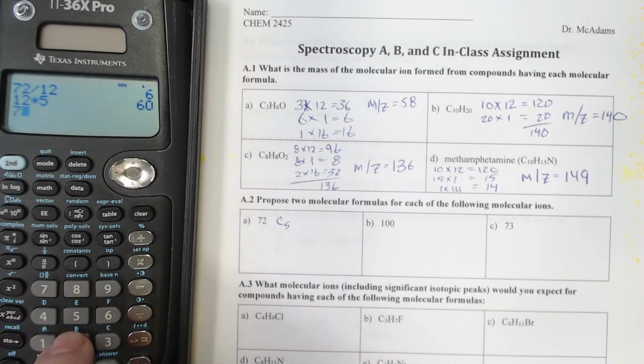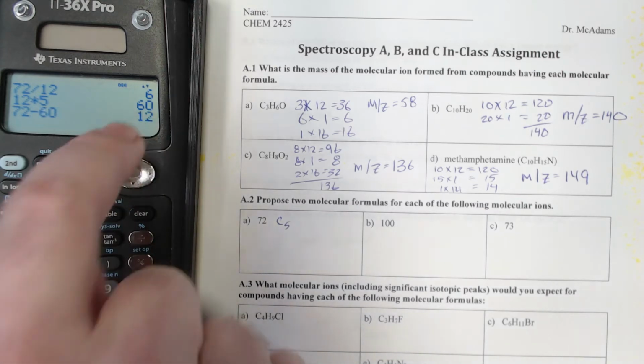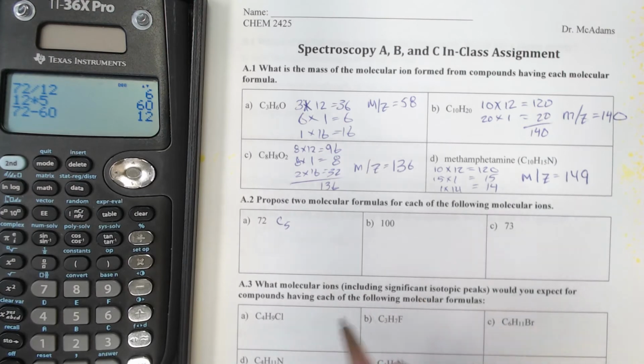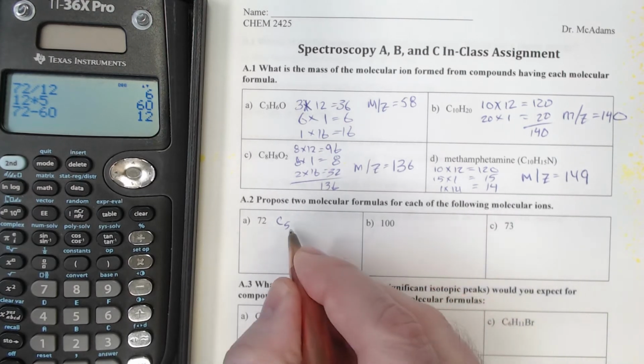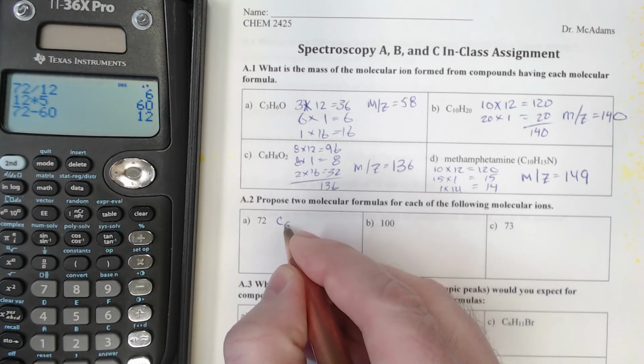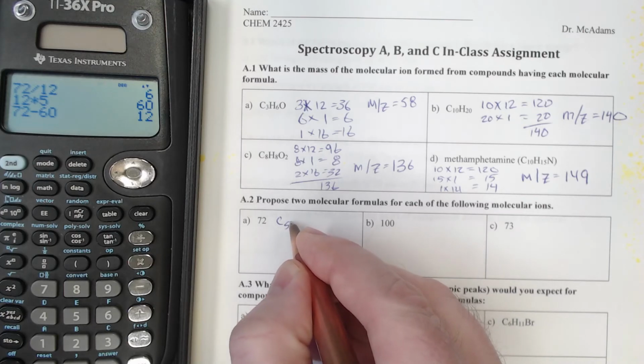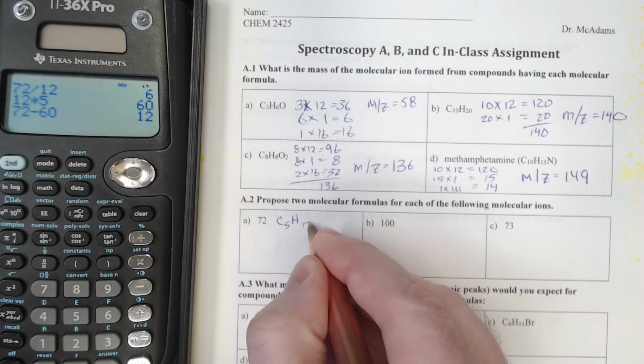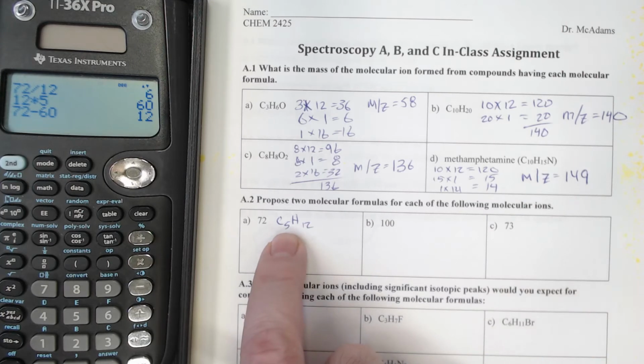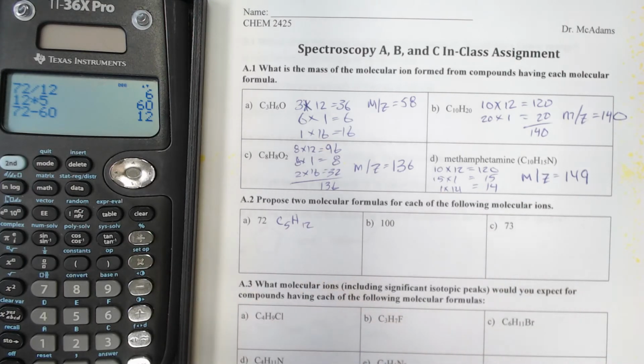Let's subtract that 60 from 72, and that gives us 12 hydrogens. That makes sense. When you have a pentane that's fully saturated, it would have 12 hydrogens. So that formula for pentane would have a mass of 72.